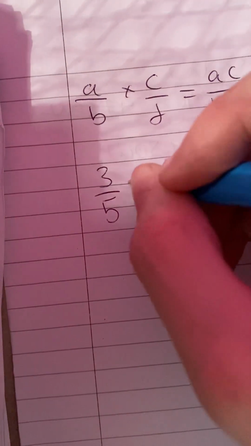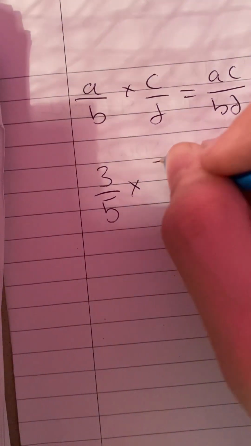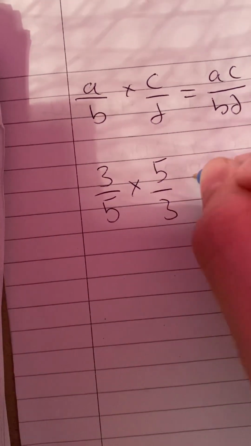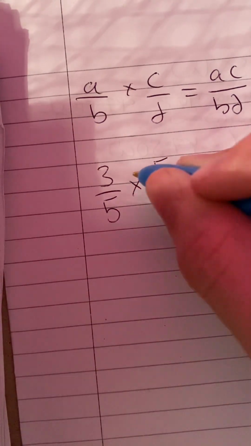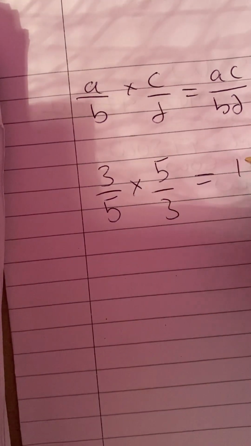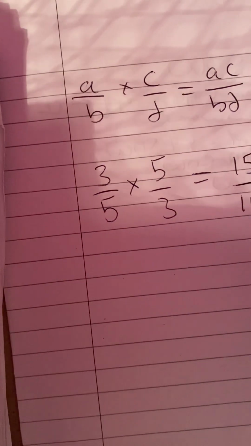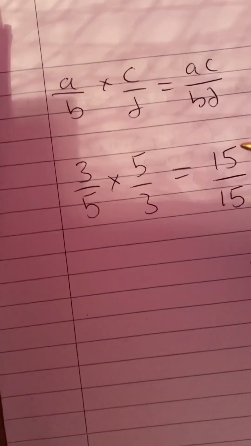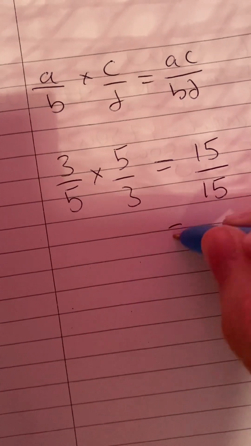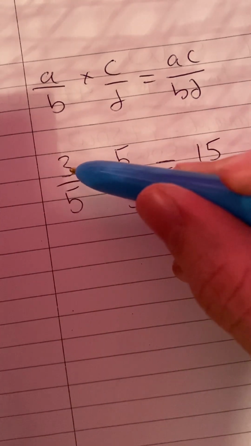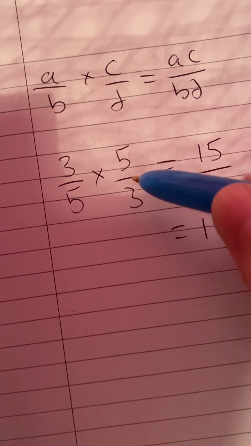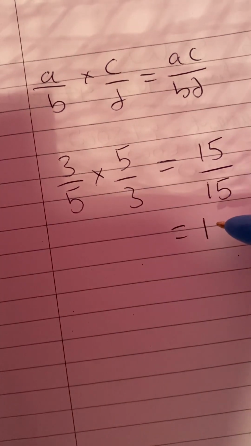So if you've got something like 3/5 and you times that by 5/3, it's always going to give you the same number on top and bottom. So 3 times 5 gives you 15, and 5 times 3 is 15, which is then equal to 1. So again, the reciprocal of 3/5 is 5/3, because that's what you need to times by to equal 1.